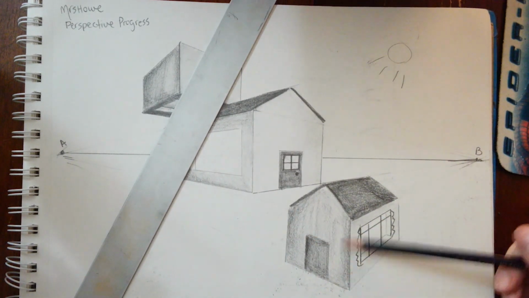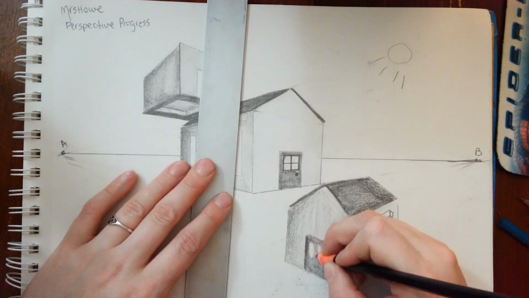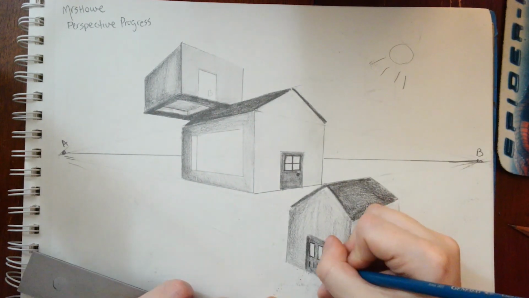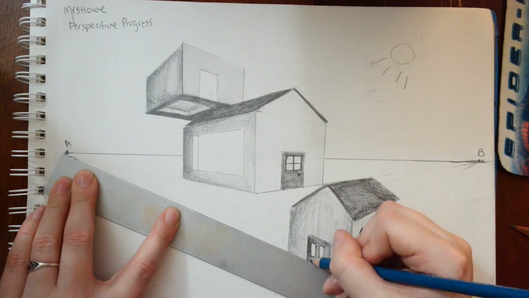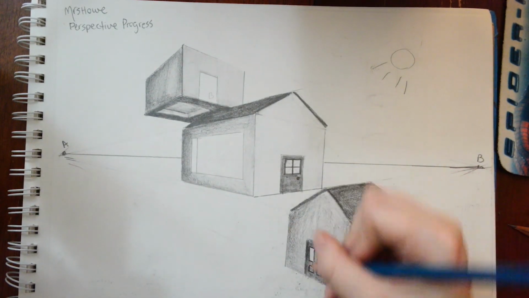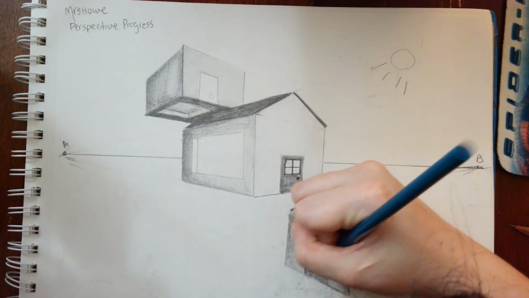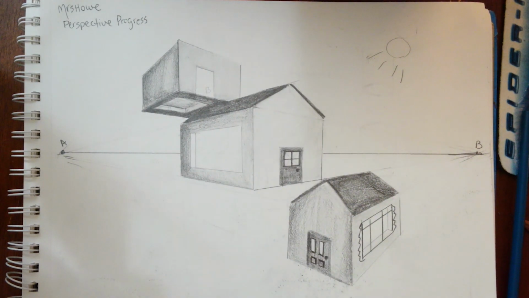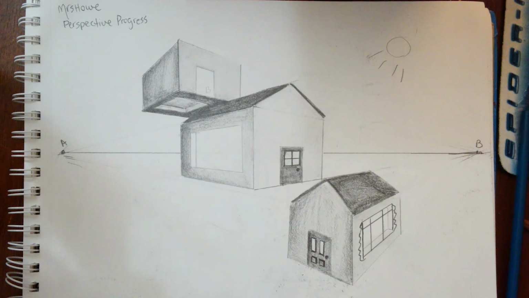Once you have finished shading in your homework, be sure to take a photograph and submit it to the perspective progress portion of your GFA or drawing Google Slide submission. This will count for a grade. Good luck, and please let me know if you have any questions.